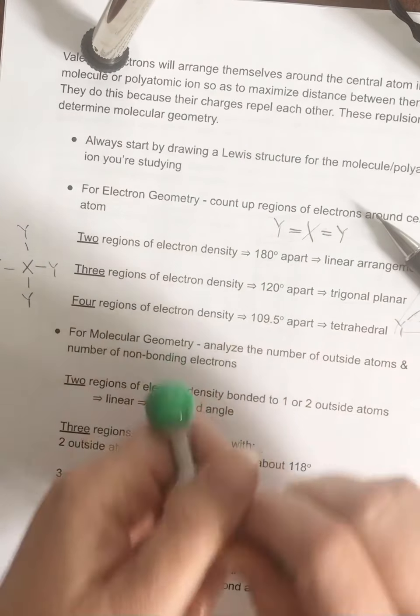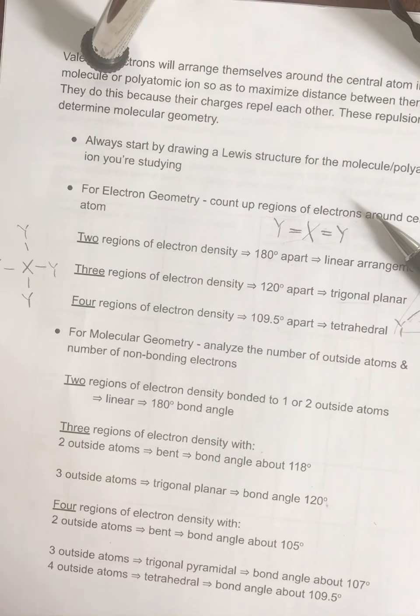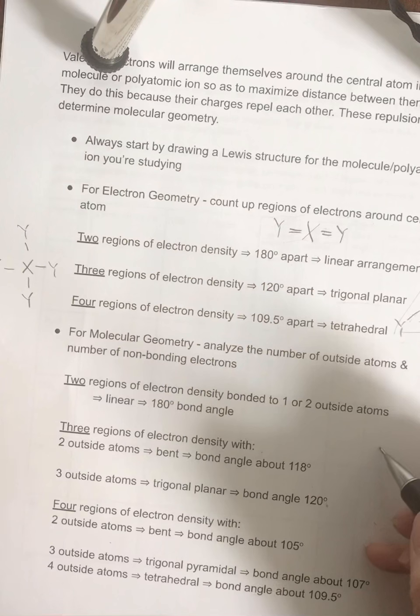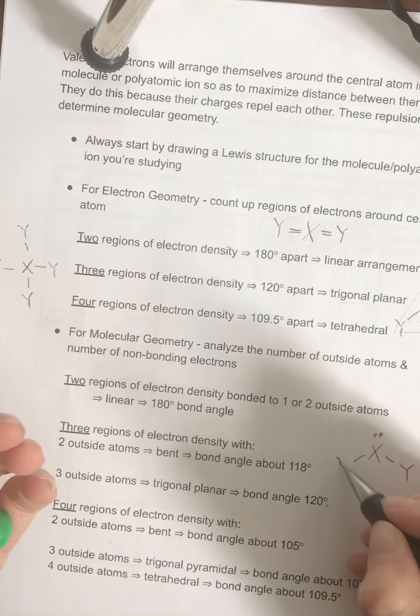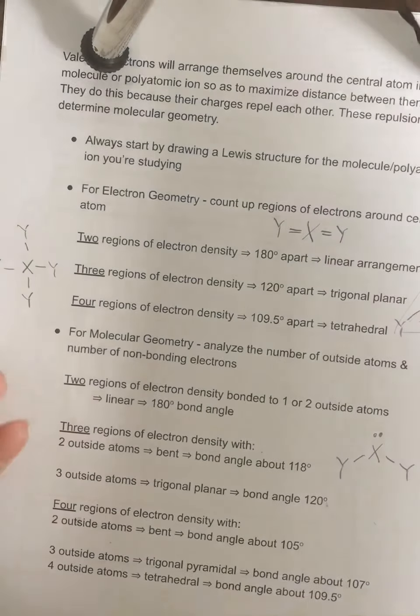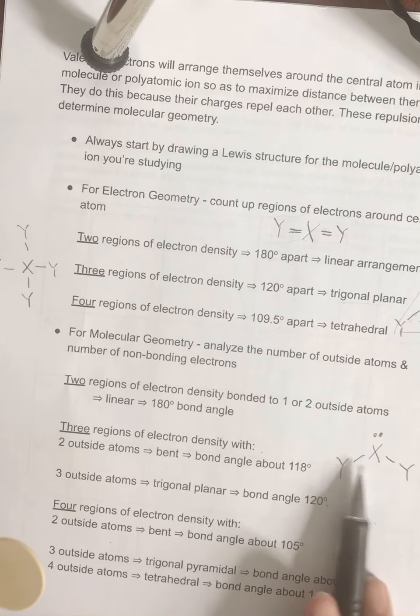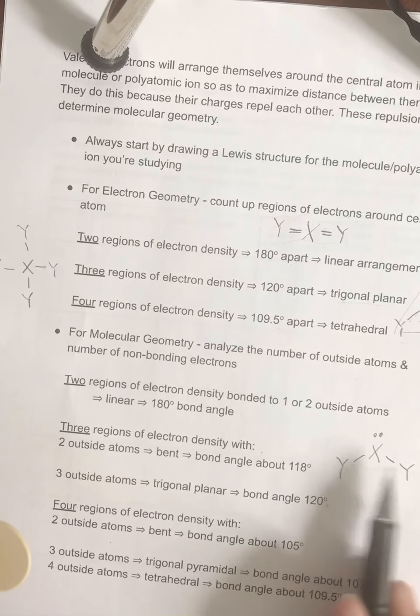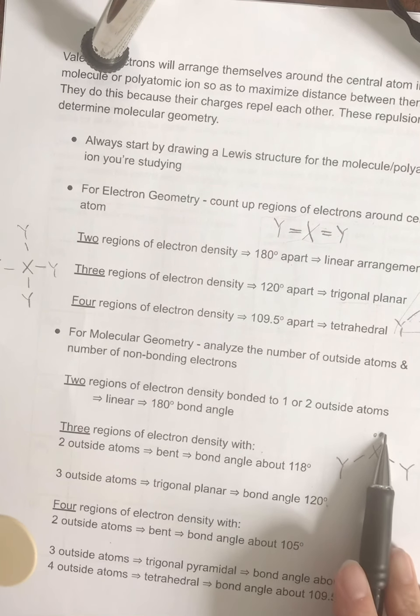If I remove one of those atoms, if instead I had something like this generic form, where I've got two bonds to two atoms, like a single bond to two different atoms, and then a lone pair of electrons.